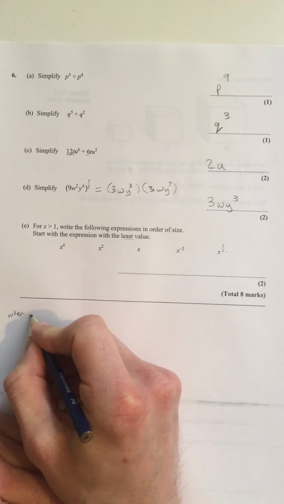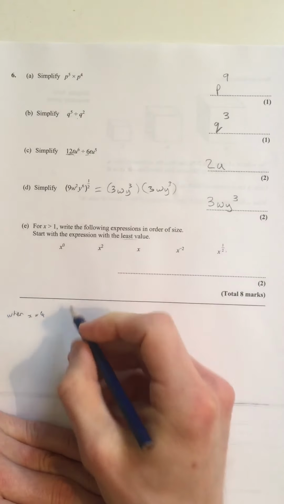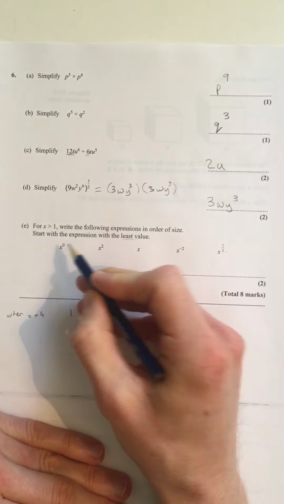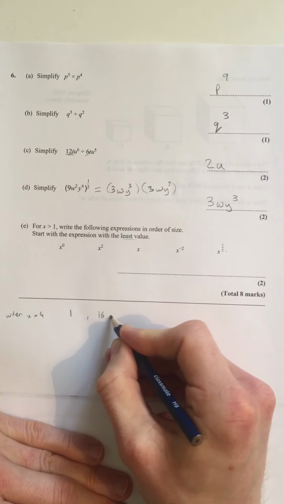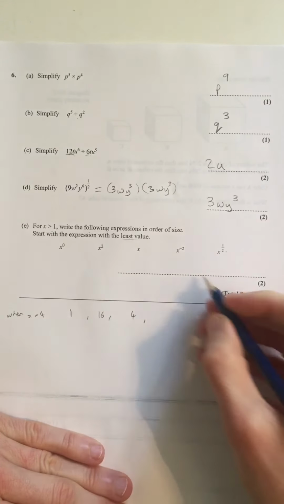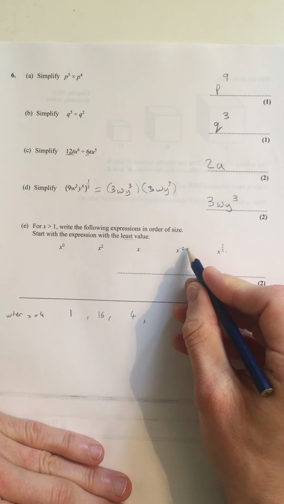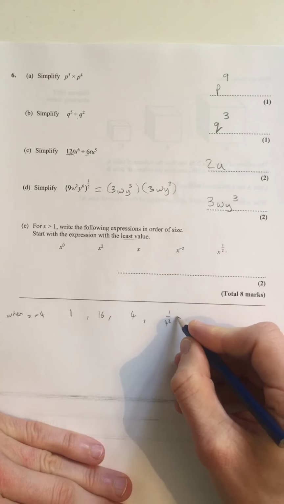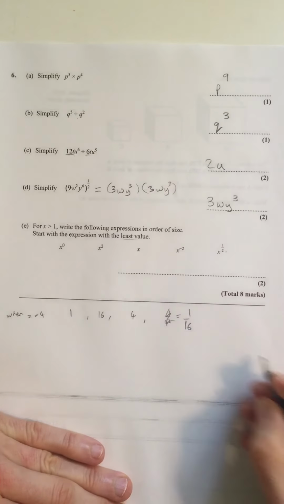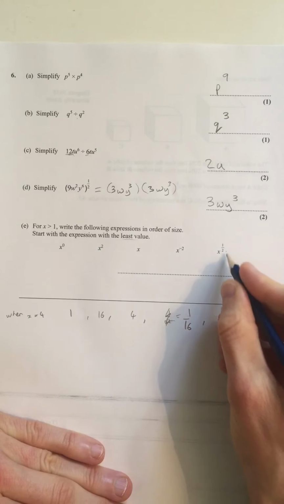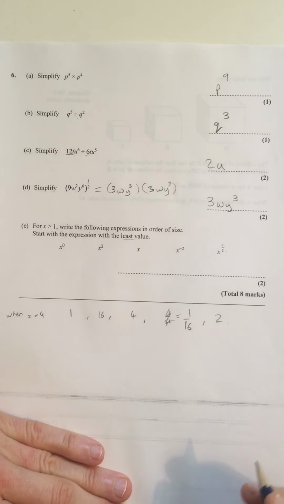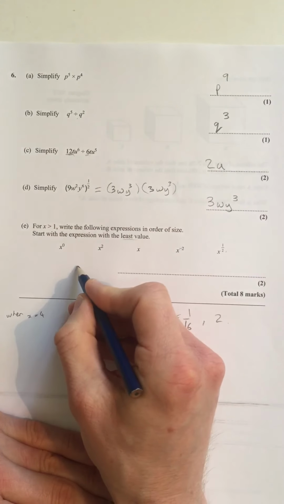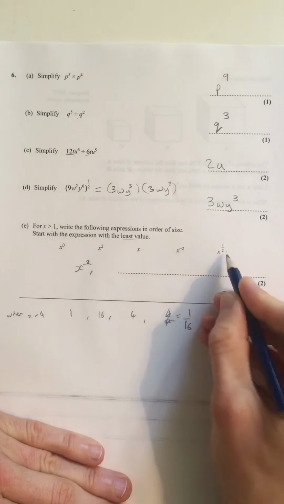So I'm going to pick x as 4. So when x equals 4, I'd get 4 to the power 0, which would just be 1, because anything to the power 0 is going to be 1. 4 squared is 16. x is just 4. 4 to the power minus 2. So that's like saying 1 over 4 squared, which is just 1 over 16. And then I've got 4 to the power of a half, so the square root of 4 is 2. And now I can see easily that 1 over 16 is the smallest. So x to the power minus 2 is the smallest out of all of these.